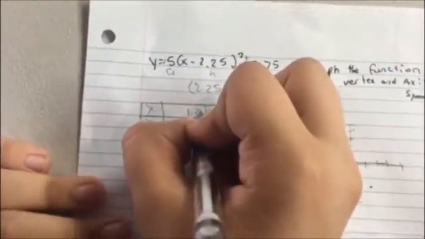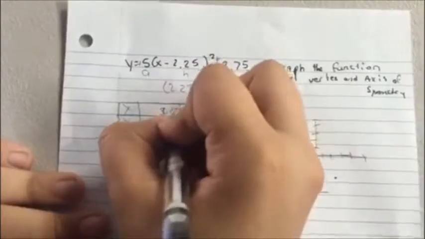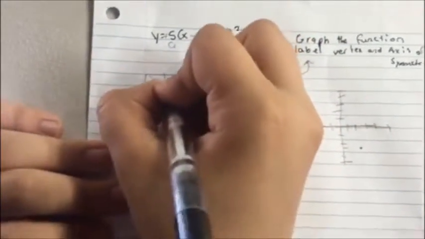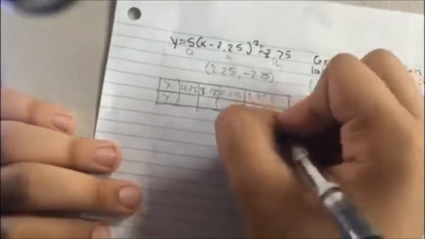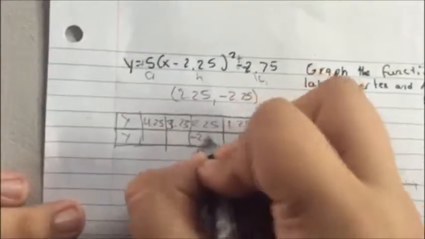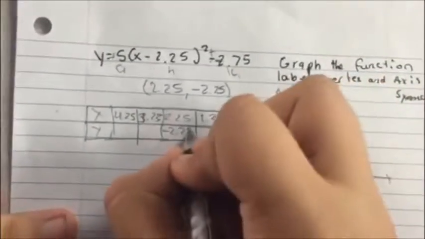Now this is already found, 2.75, or negative 2.75. So just like last time, you gotta plug this into the equation.